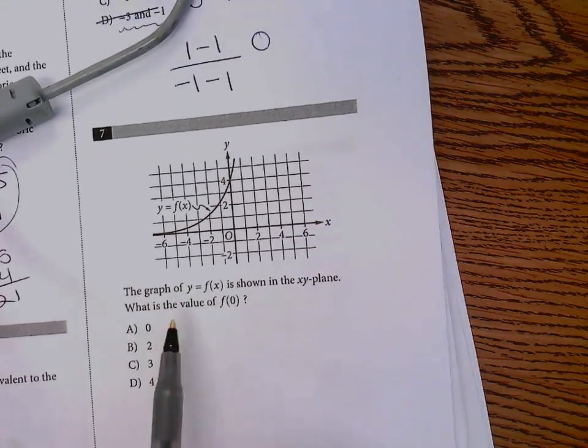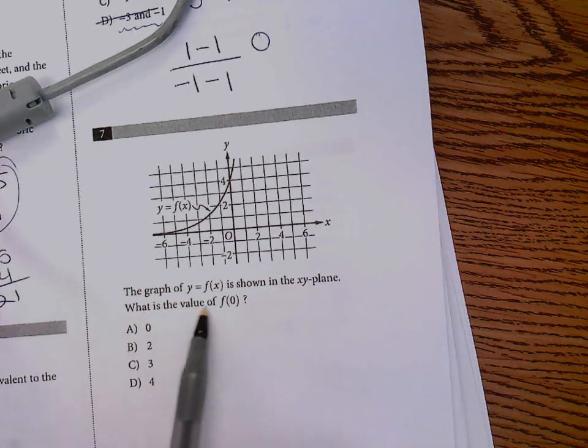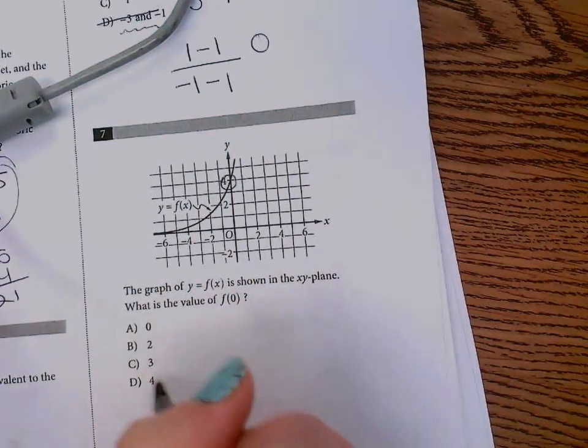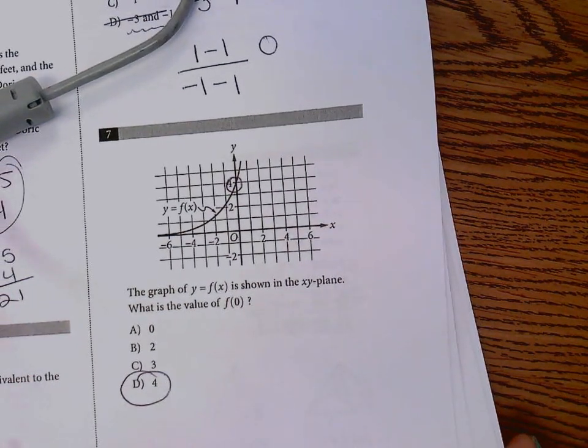Number 7. Here's my graph. They want to know what is f of 0. So you're just finding 0 and looking for what the y value is, which looks like 4. So 7 is D, 4.